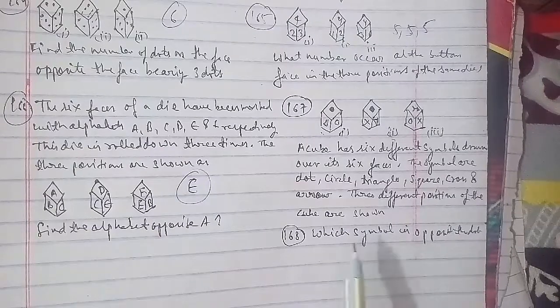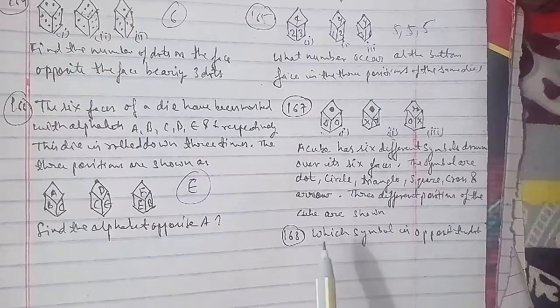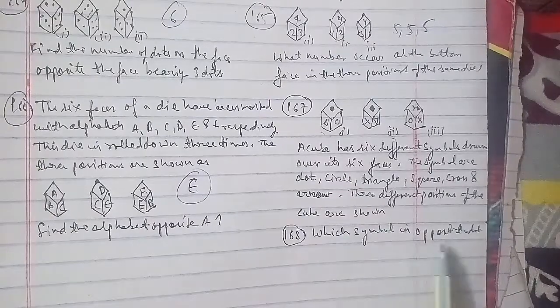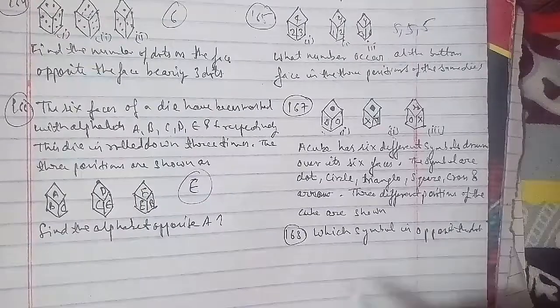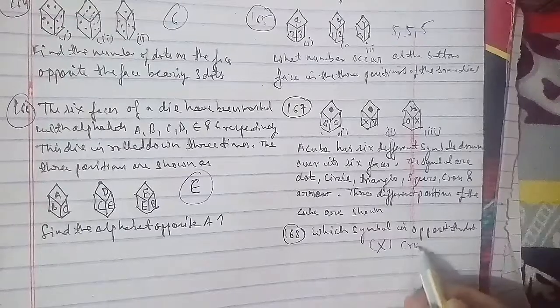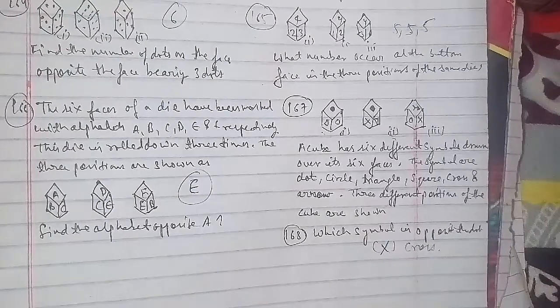So the dot lies opposite the cross, and obviously the triangle lies opposite the arrow as well. Which symbol is opposite to the dot? As discussed earlier, the cross lies opposite to the dot here.